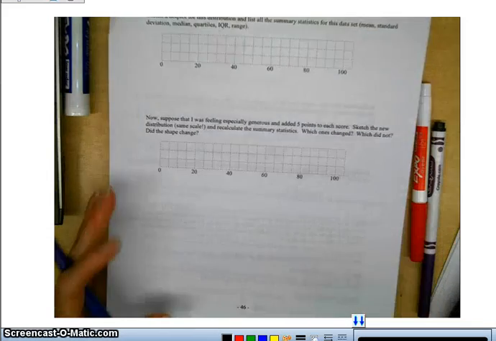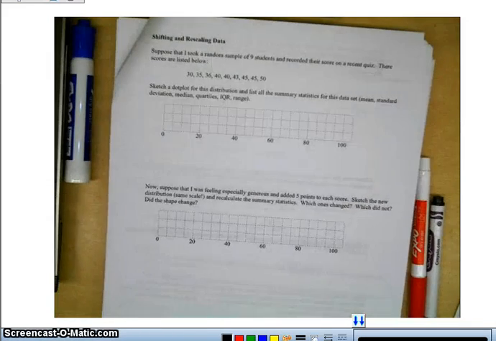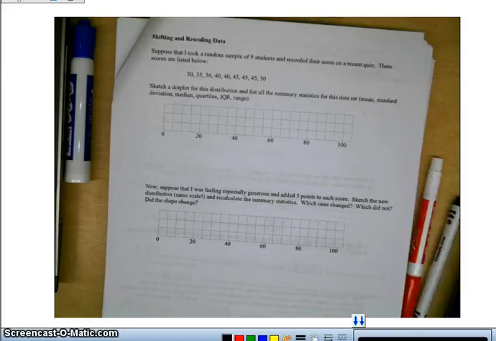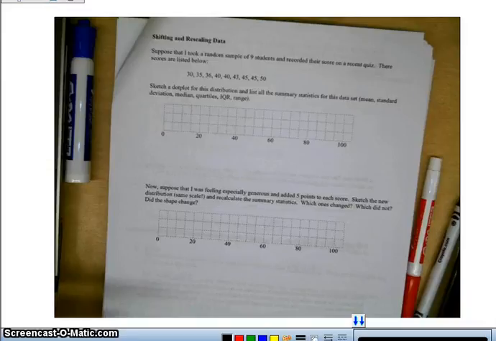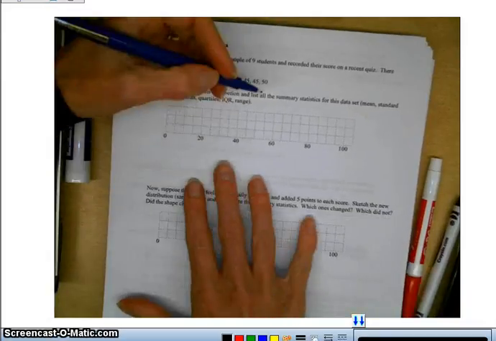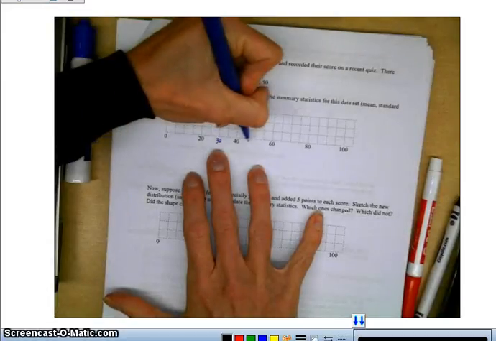Suppose that I took a random sample of 9 students and recorded their score on a recent quiz. Their scores are listed below. Sketch a dot plot for this distribution and list all the summary statistics for this data. Mean, standard deviation, okay. So we can do this relatively quickly using our calculator, but we do want to make a dot plot for this distribution, so I'm just going to make a few more labels in here.